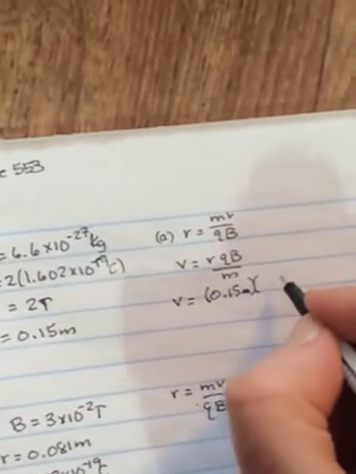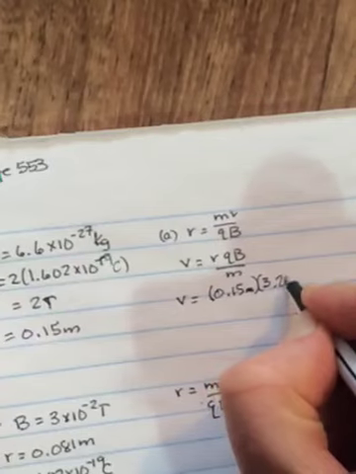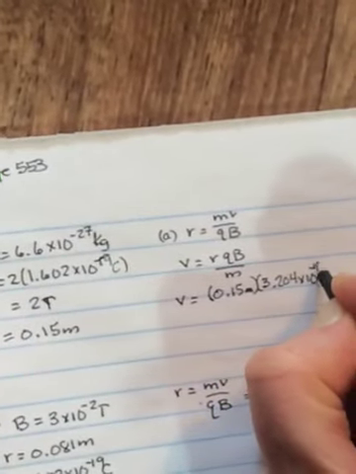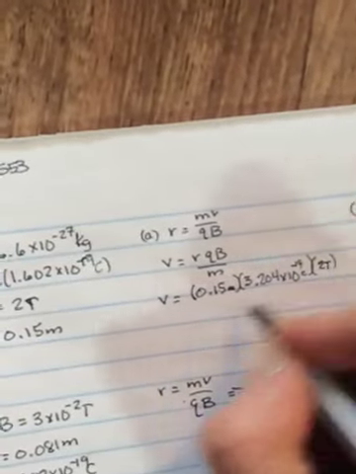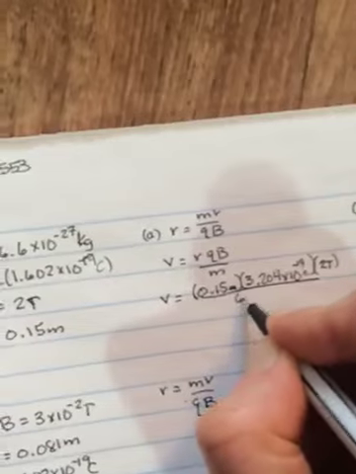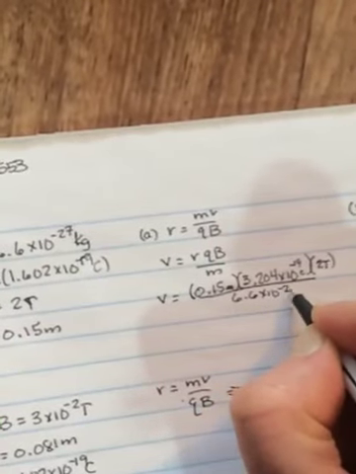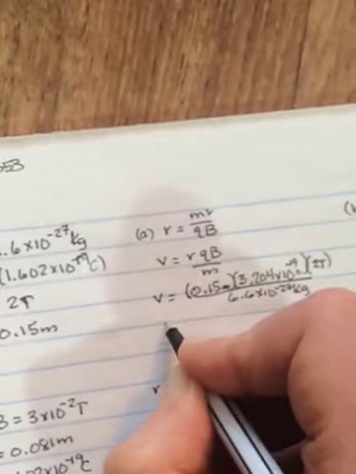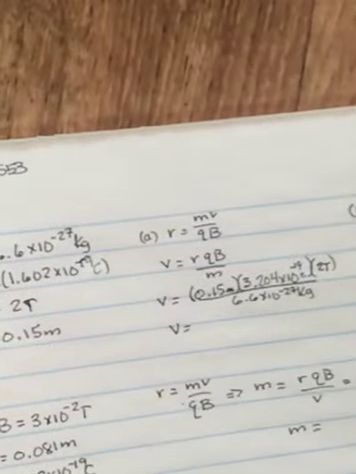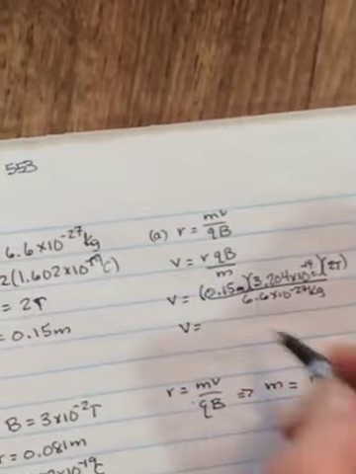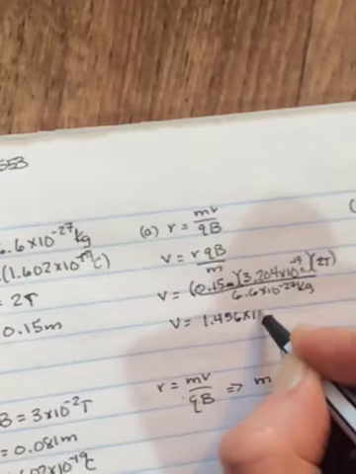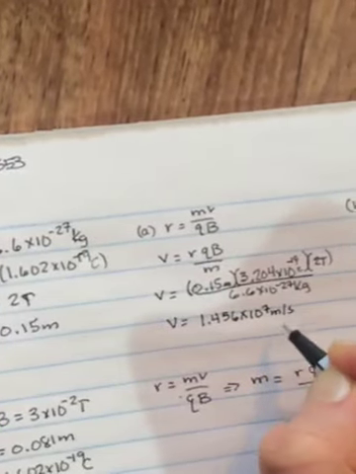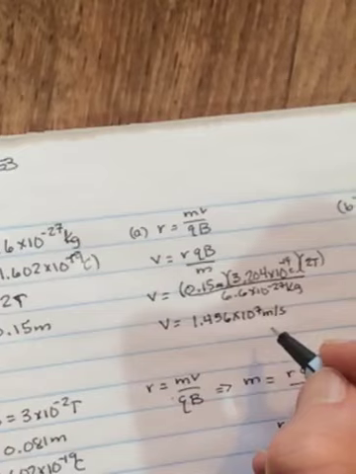Our q multiplied by the 2, so 3.204 times 10 to the negative 19 coulombs. And the B, which was 2 teslas. And then you're going to divide by the 6.6 times 10 to the negative 27 kilograms. You're going to punch all of that into your calculator, and when you do, you should get 1.456 times 10 to the 7th meters per second. That's part A.